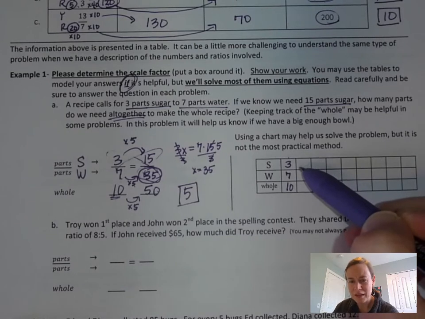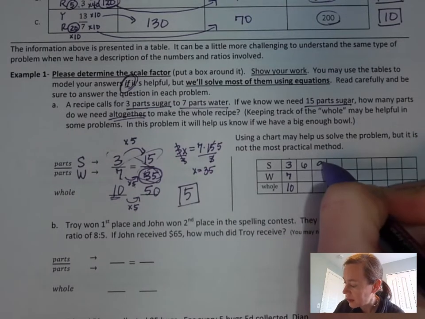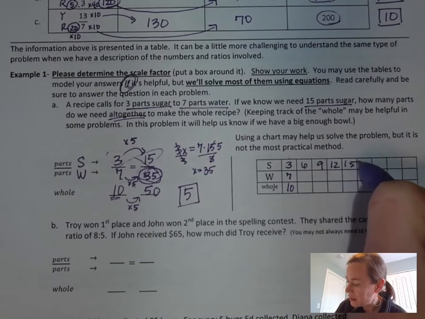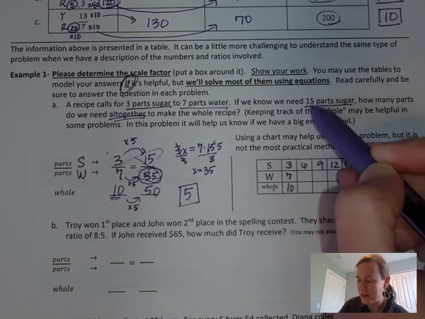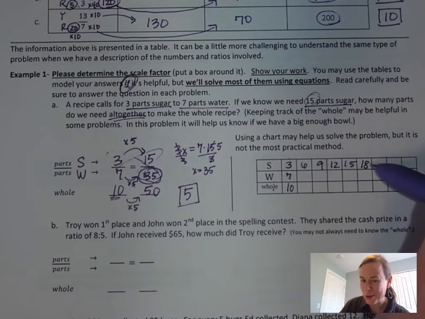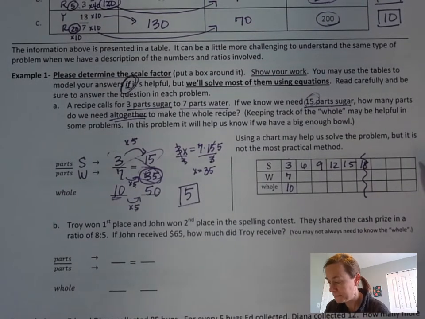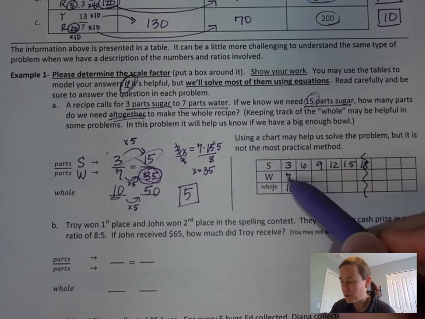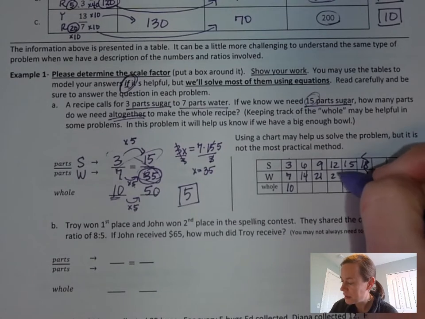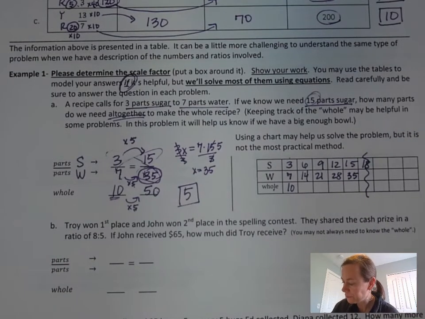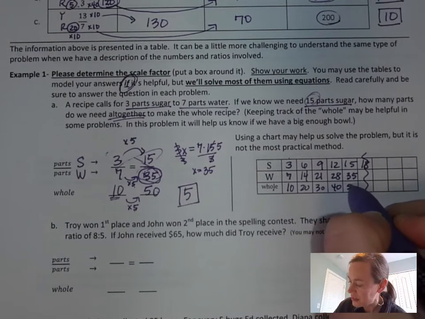So to figure out the double recipe and beyond, we're just going to keep adding 3s for the sugar. So 3, 6, 9, 12, 15, 18, and actually, look at the original problem. It says we need 15 parts of sugar, right? So do I even need to go past 15? No, I'm going to draw myself a little squiggle there so I know I can stop at 15. Now with water, we're not going to count by 3s. With water, we're going to count by 7s. So 7, 14, 21, 28, 35. And then for the wholes, we're counting by 10s. 10, 20, 30, 40, 50.